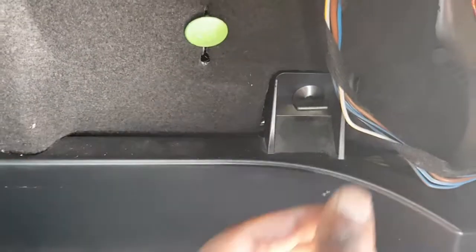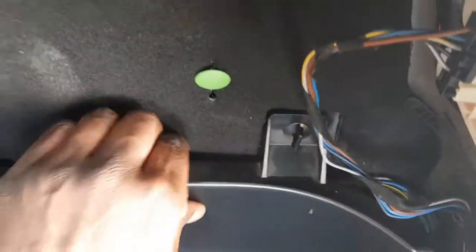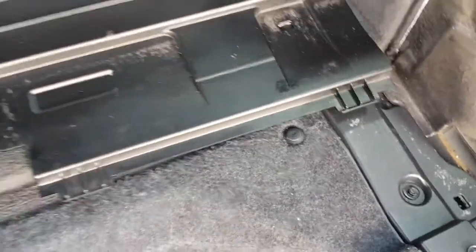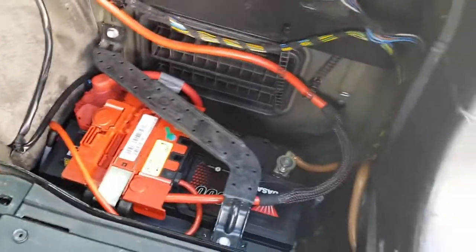There are the 2 clips over the plastic cover at the top. Then you can just pull off the cover over the battery. There are 2 actions to perform to remove the taillight assembly. The first is to detach the electrical connector. You just pull it out there.